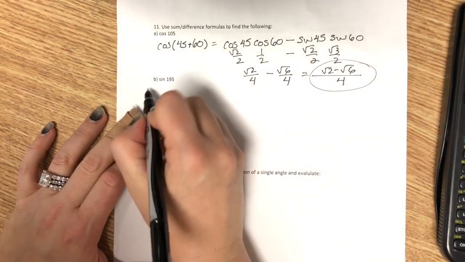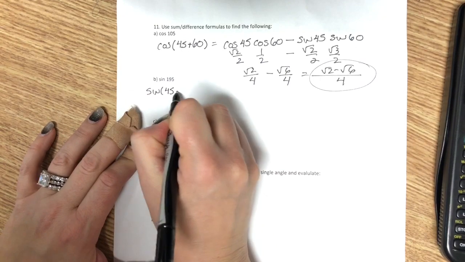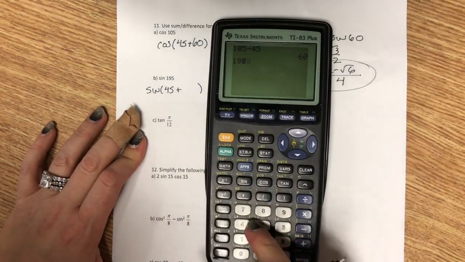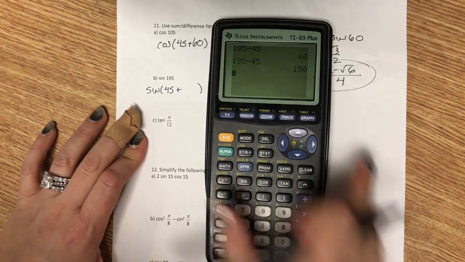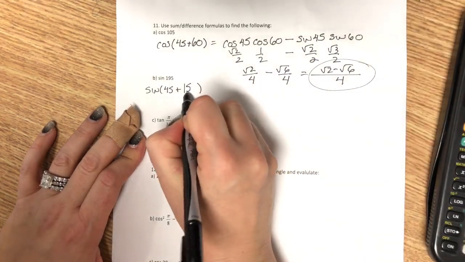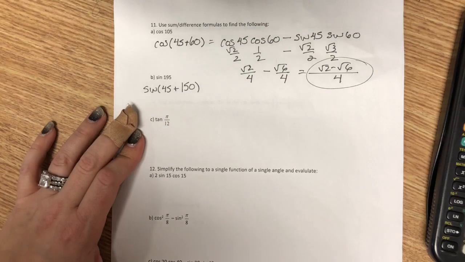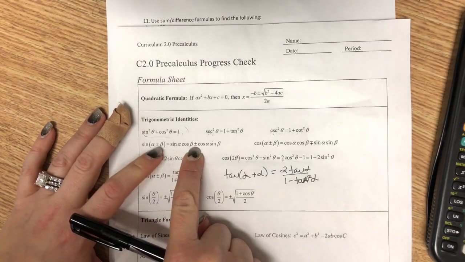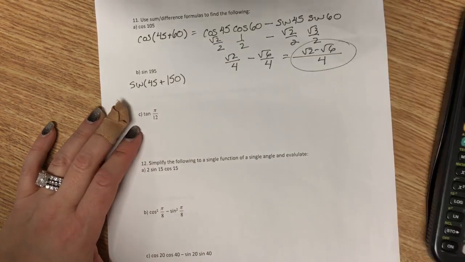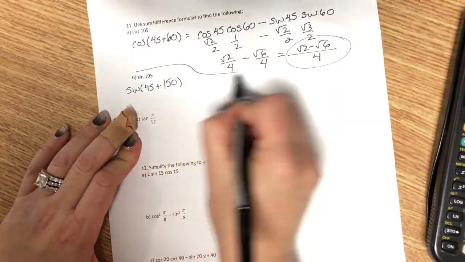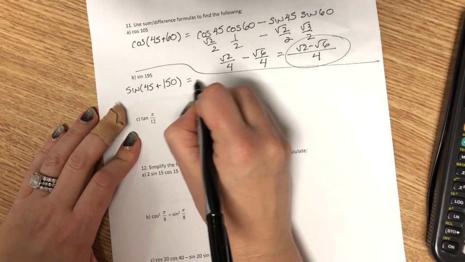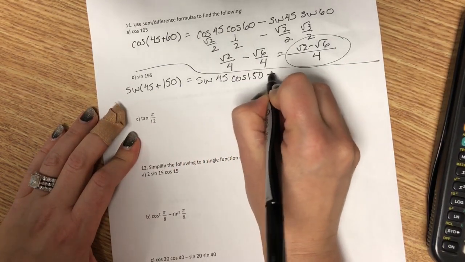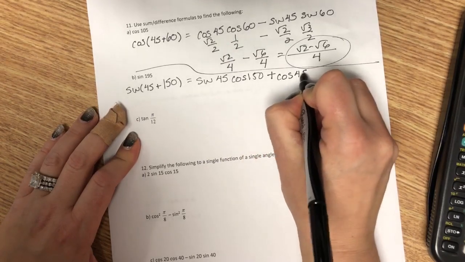Okay, ooh, 195. So I'm going to use 45 as one of the angles. The remainder is 150. And the sine identity, sine, cosine, same sign, plus, plus. So we go sine, cosine, same, cosine, sine.